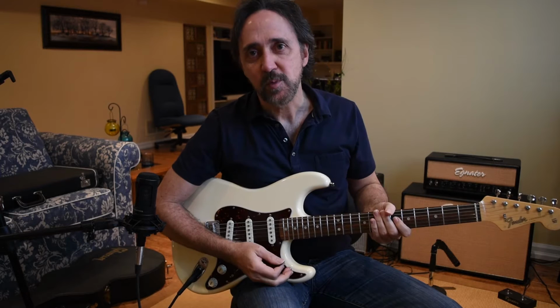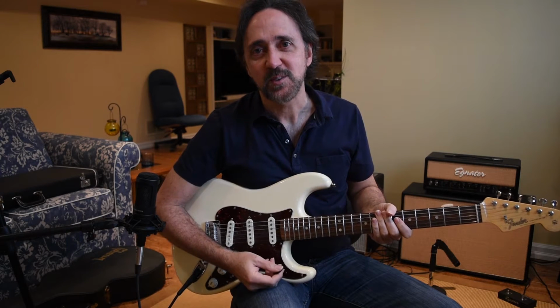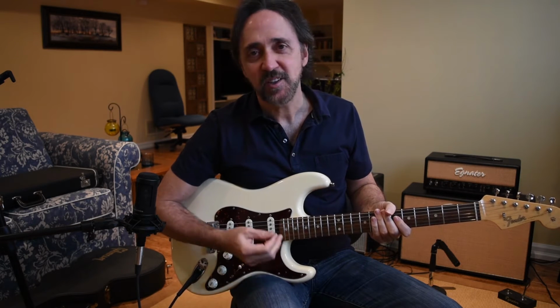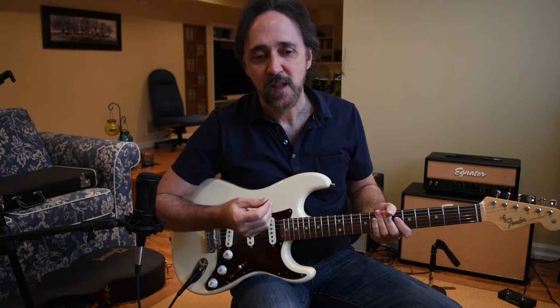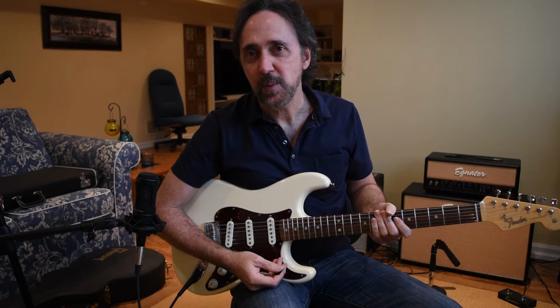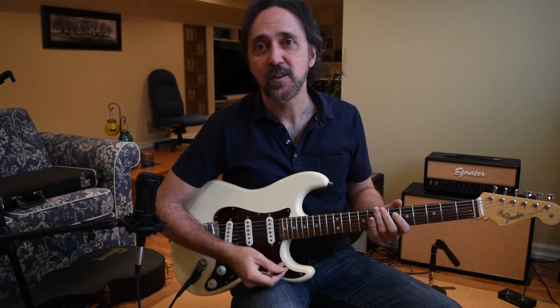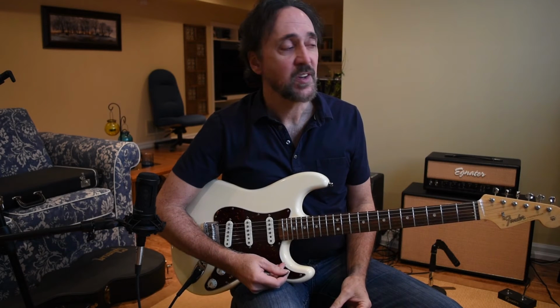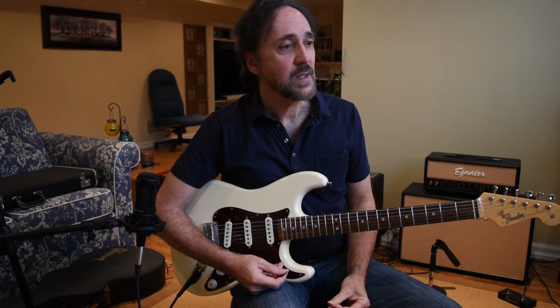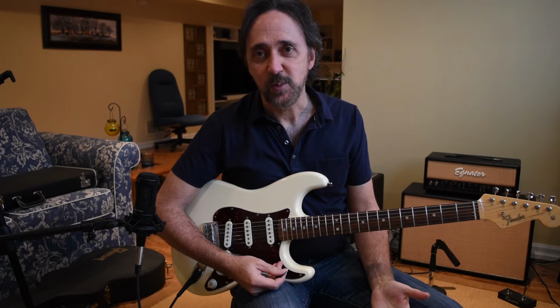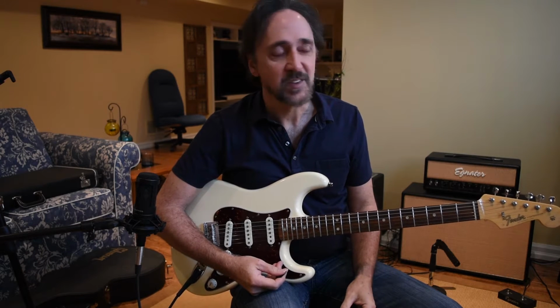I came across something that I thought could be of use to all the members, and it has to do with finding root notes within the minor pentatonic patterns, root notes and other intervals. There are a number of ways to find the roots within the pentatonic patterns.